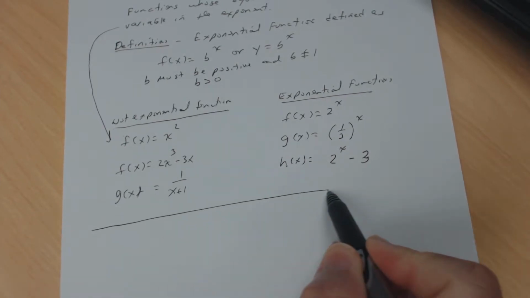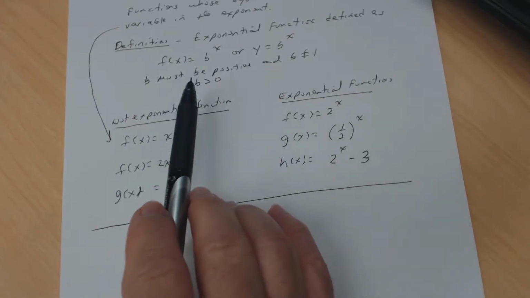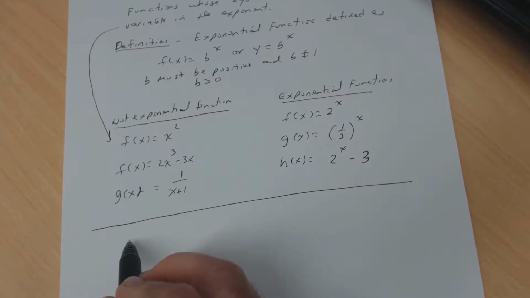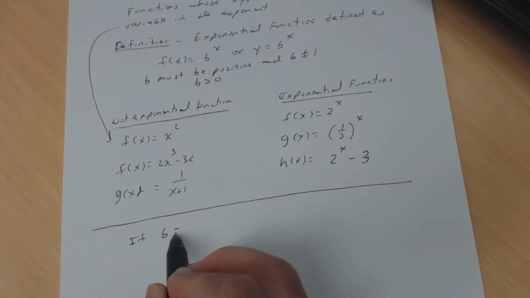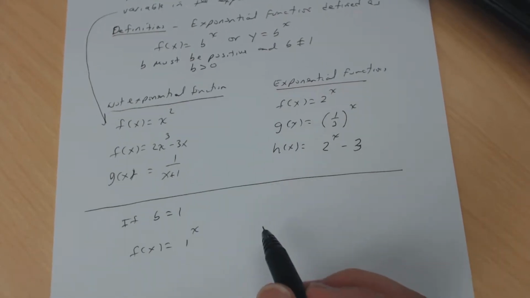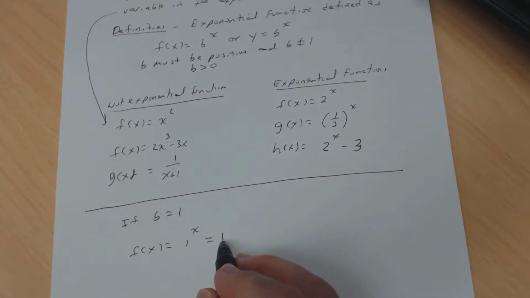Now, let's talk about why your base cannot equal 1 for the moment. If the base were 1, if b was 1, we would have f of x equal 1 to the x power. Now remember, 1 raised to the second power is 1 times 1. That's 1. 1 raised to the third power is 1 times 1 times 1. That's 1. So 1 raised to any power, whether it's positive or negative, is 1.